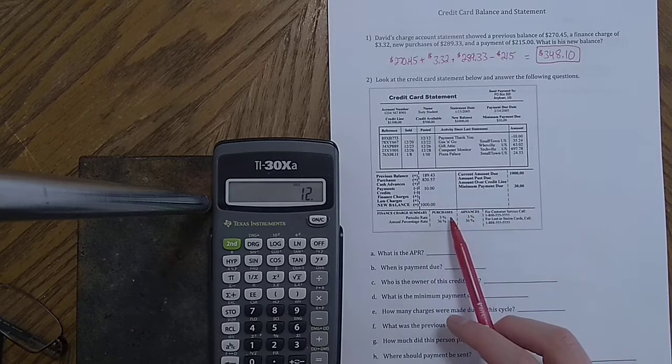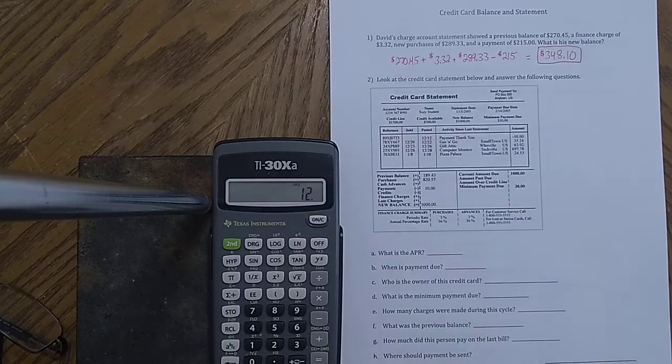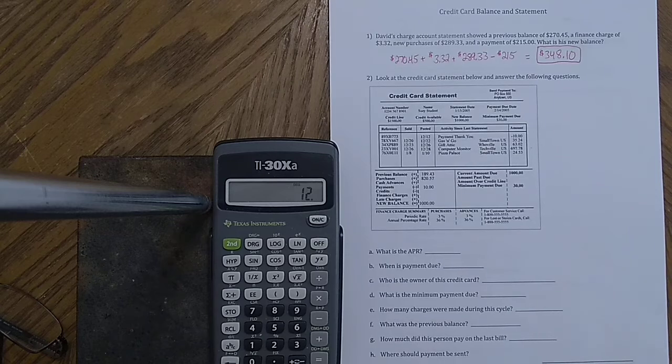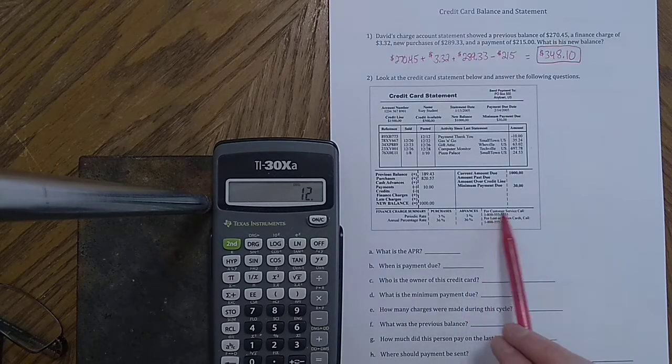On advances, so that's on purchases. Advance, we talked about advances a long time ago. That's kind of like a cash advance. Let's say like you get a small loan, you can get a cash advance. The rates on the advances are the same. And then for customer service, call this number. For lost or stolen cards, call this number.